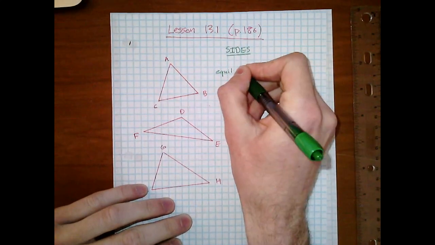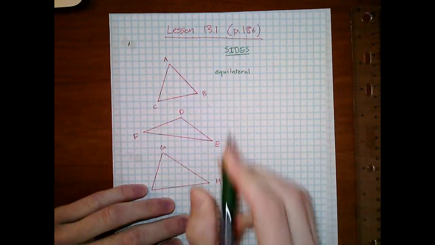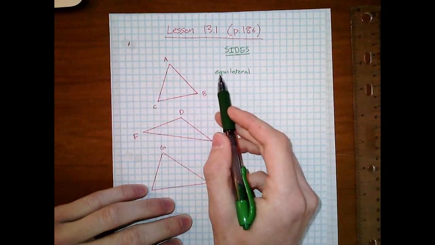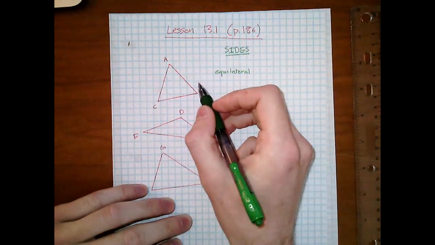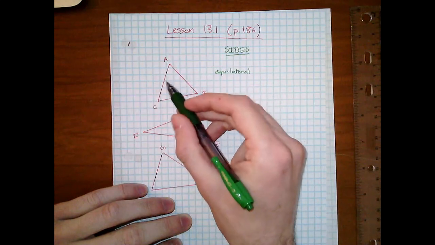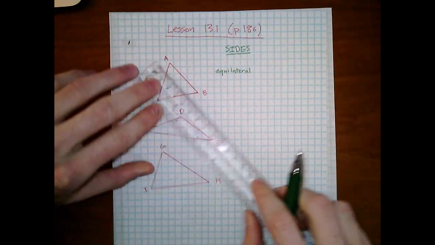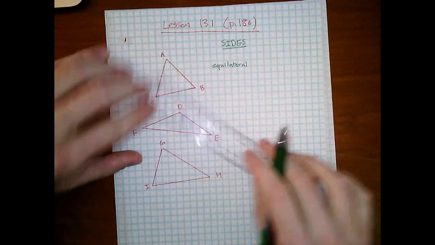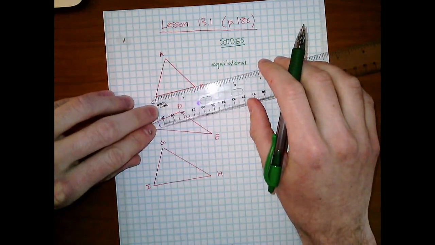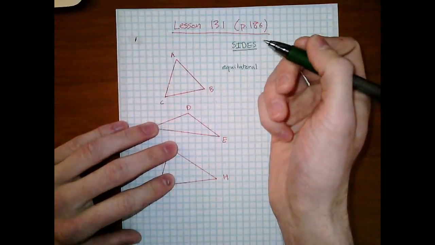Now, what word do you hear in equilateral? It's not spelled like equal, but you can hear the word equal when I say equilateral. And so what that means is that in an equilateral triangle, all 3 sides are equal to each other. And if I got my ruler, I can measure these. I used inches. Side AB is 1.5 inches. CB is 1.5 inches. And so is AC. Because they're all the same length, it is an equilateral.